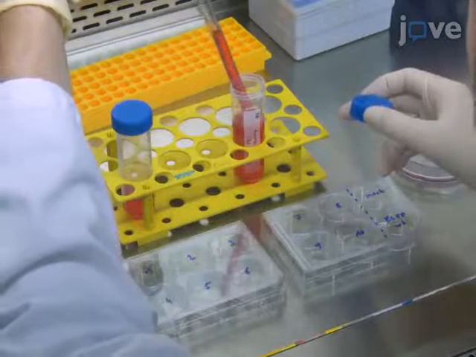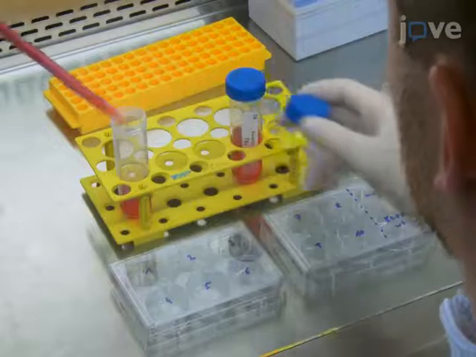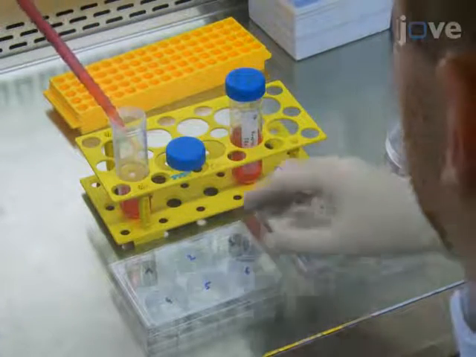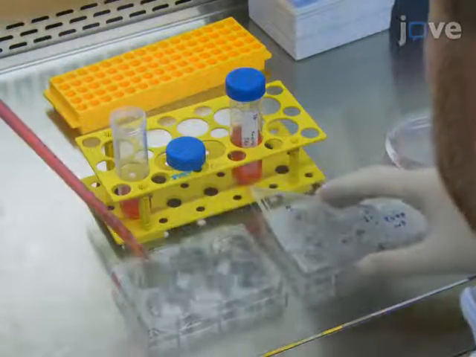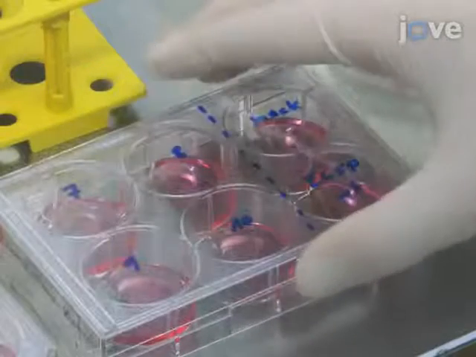First, seed 600,000 HEK293 cells in 2 milliliters of complete growth medium per well in 2 6-well plates. Prepare as many wells as the number of samples and 2 additional wells for the wild-type EGFP and a mock transfected sample, respectively.